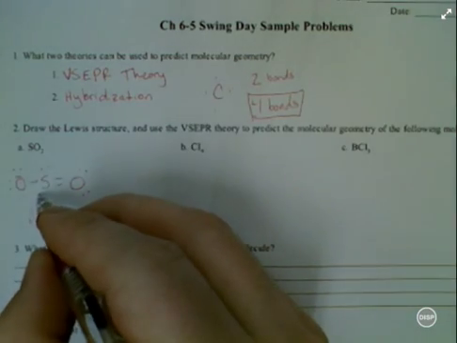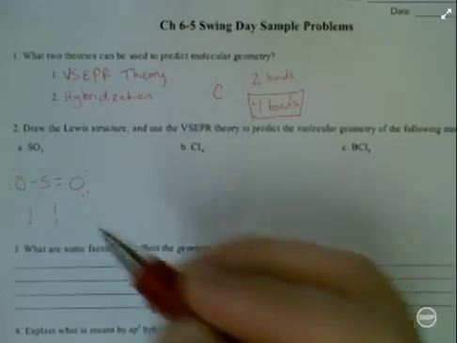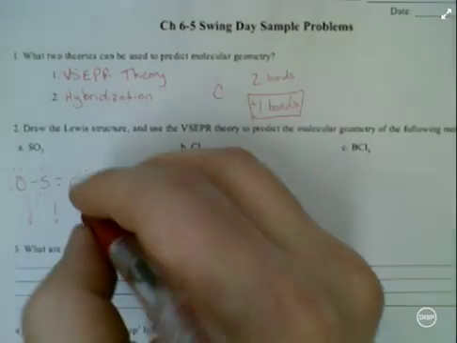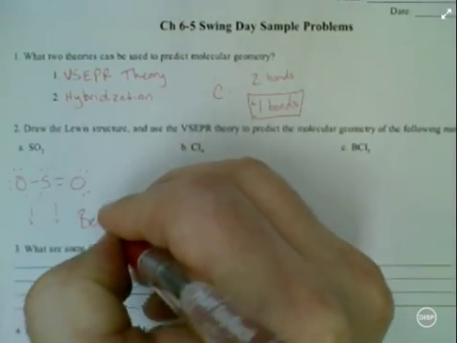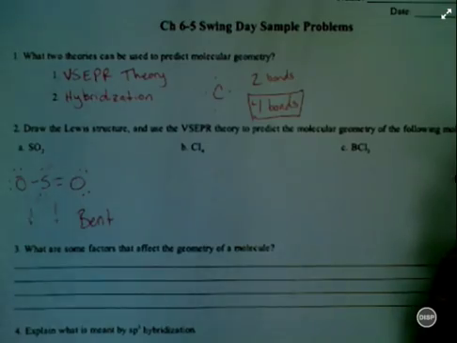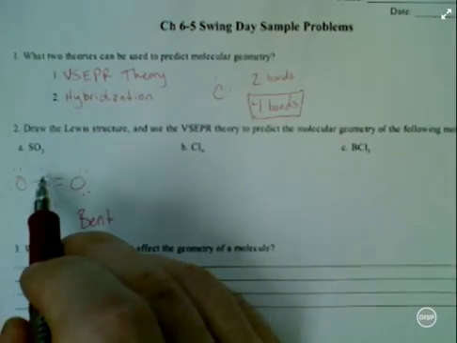And so they're going to be coming out at this orientation, making it bent. I know that because of this lone pair of electrons right here.